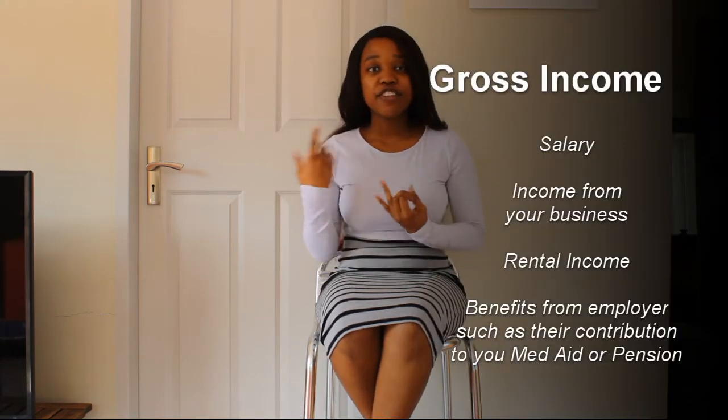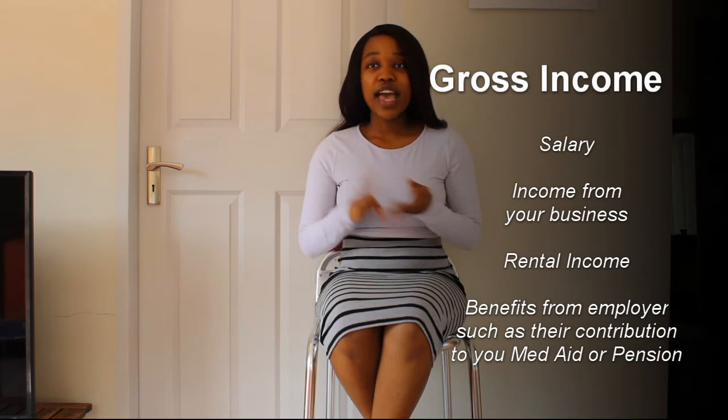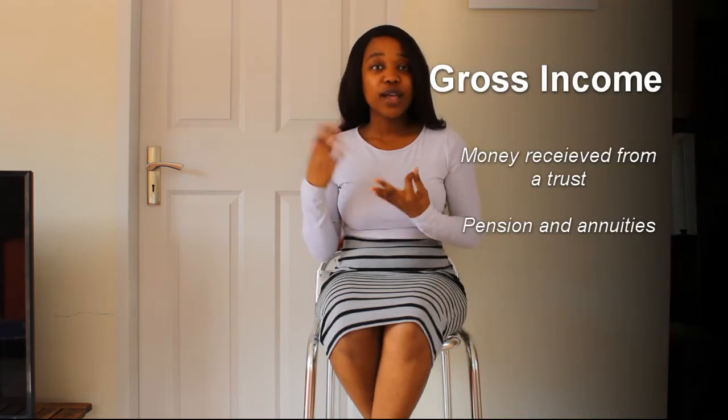So your gross income is all of the money that you earn within the tax year, and that includes things like the salary from your employer, rental income if you're renting out a place somewhere, money that you get from a trust, like if you're a beneficiary of a trust, and other types of income. Some income is exempt from the tax calculation, and this is called your exempt income, and it means that you won't be charged tax on this income.